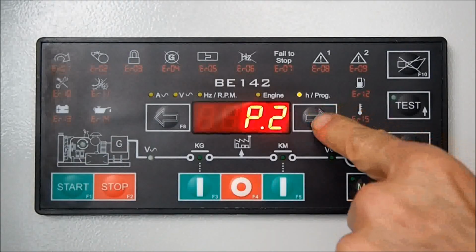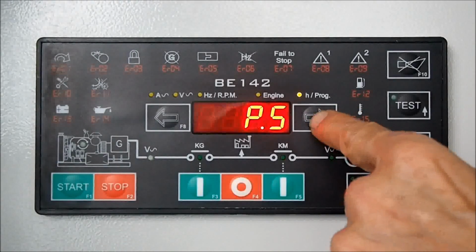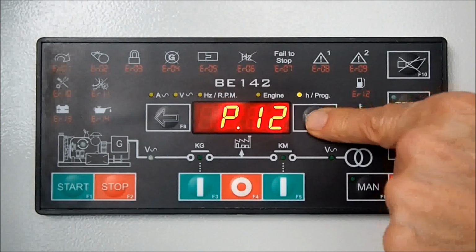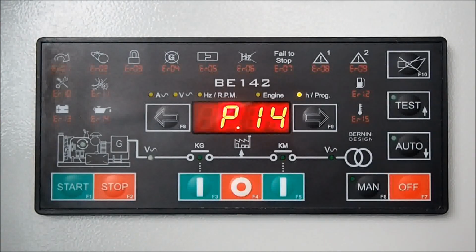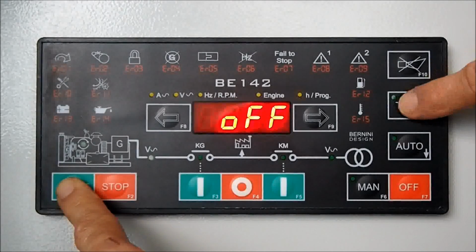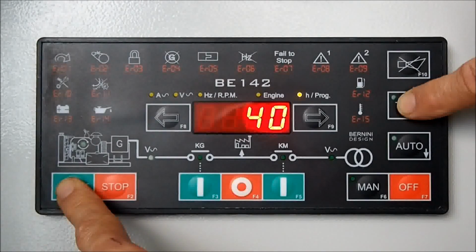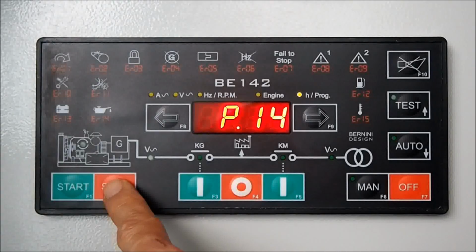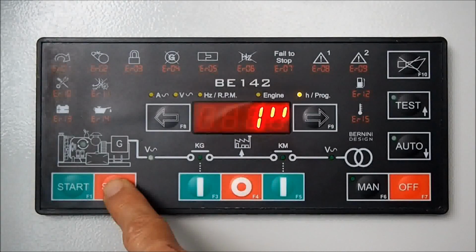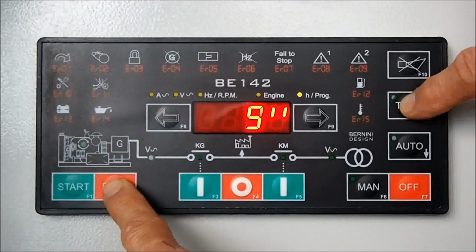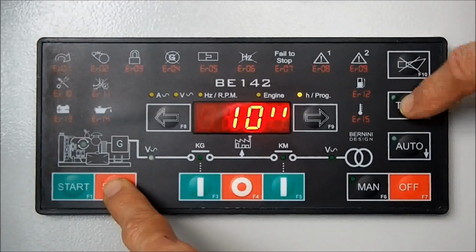Then let's go, for example, to the parameter P14, that is the generator current warning. Default is off. Let's put, for example, 60 ampere. And by pushing Stop, you see the default delay, that is 1 second. We can put 10 seconds.